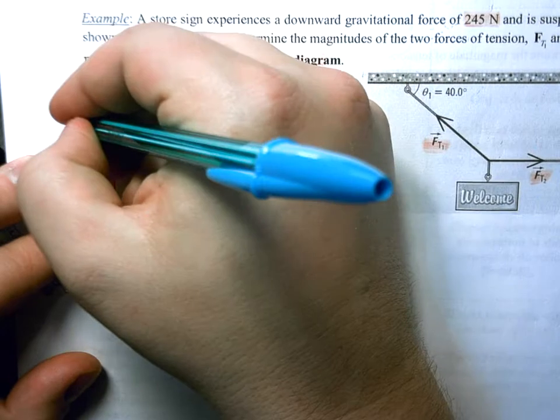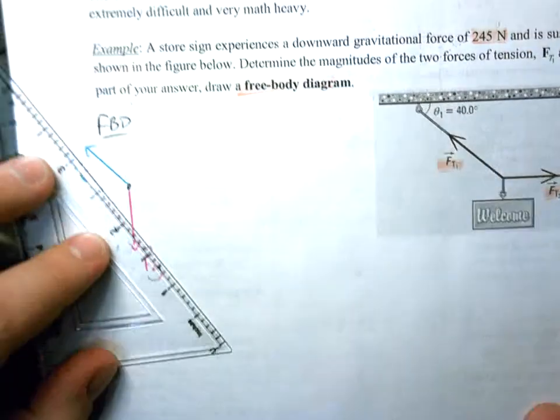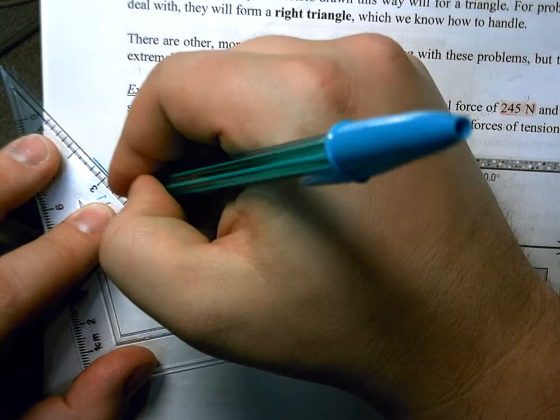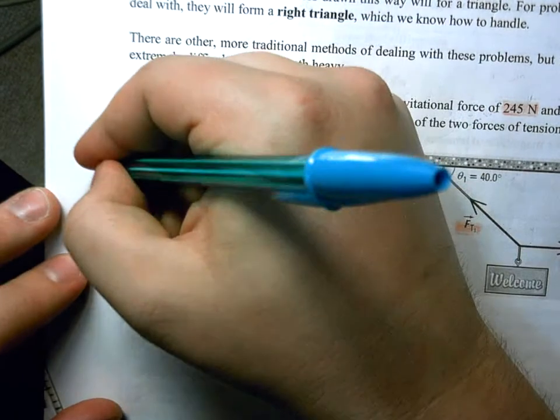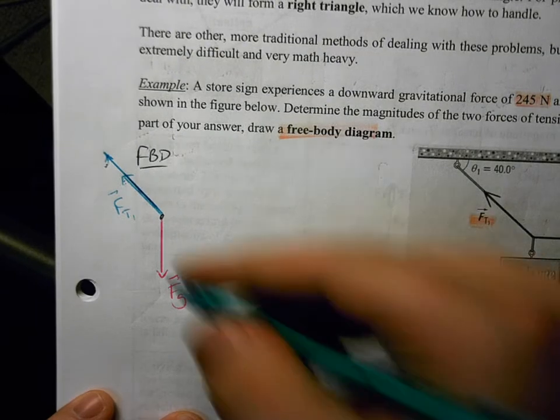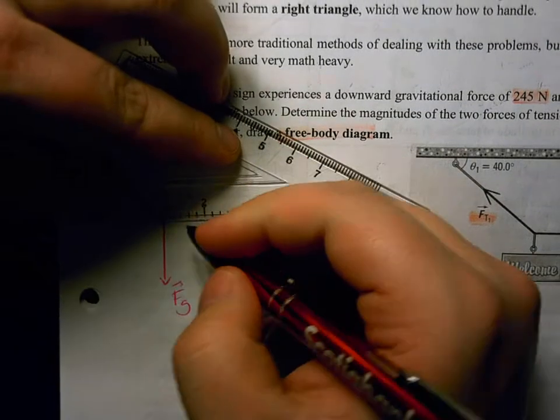So I get this Ft1. Looks a bit like that. Actually, probably should be a little bit longer here. Yeah, I'm not doing the best job at sketching this. Trying to keep them relatively close to one another. Alright, so that looks like an Ft1, and then Ft2, well, let's say it looks a bit like this.